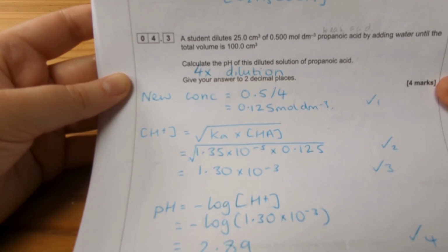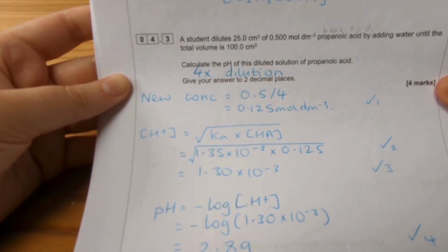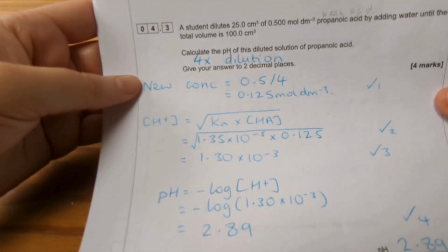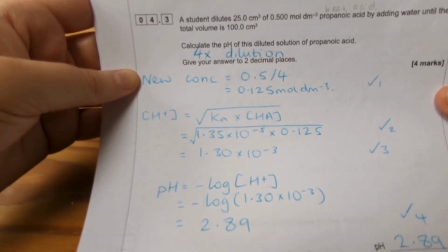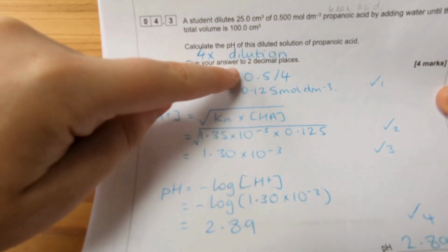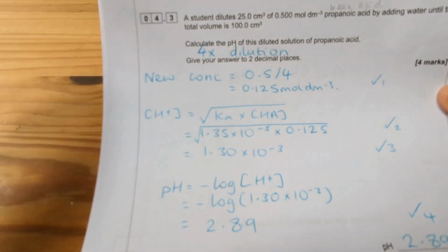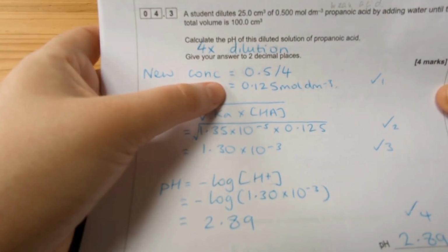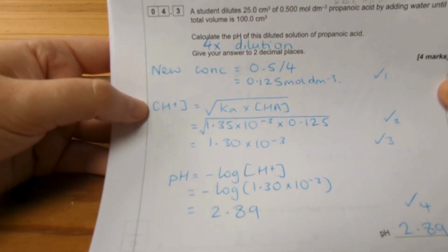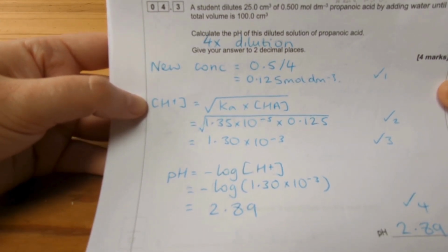So if we're going from 25 centimeters cubed and our resulting solution's total volume is 100, that's a 4 times dilution. So the first thing I did was to work out the new concentration. So I took the original concentration and divided it by the dilution factor, which is 4, to get a concentration of 0.125.